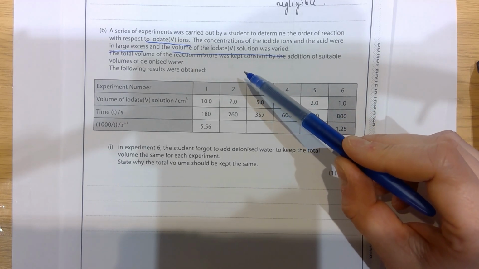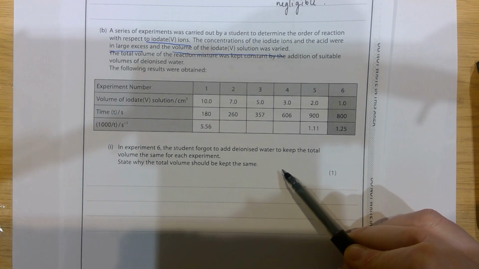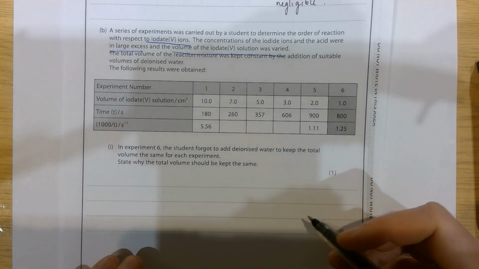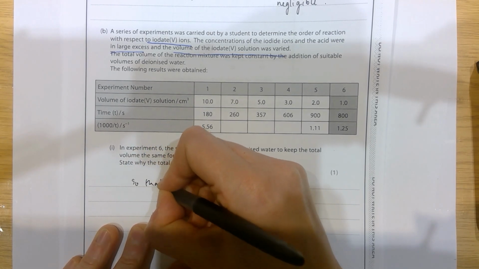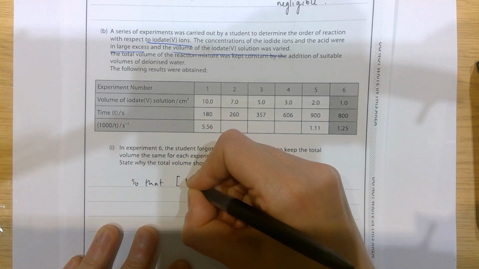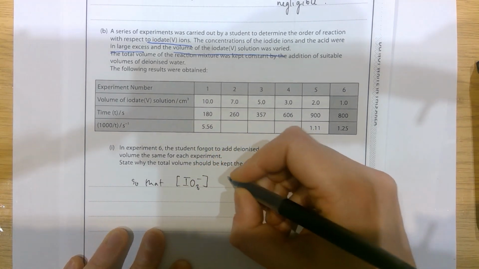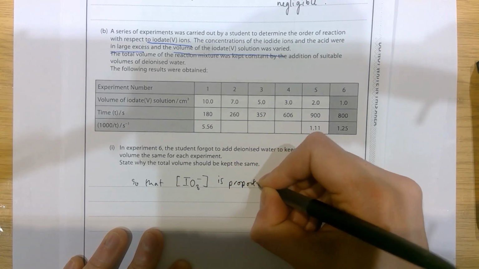So this means that it's really straightforward, and this is what the first question is getting at. So in experiment 6, the student forgot to add deionized water to keep the total volume the same for each experiment. State why the total volume should be kept the same. Well, so that the concentration of iodate 5, so IO3 minus, is proportional to the volume of iodate 5.